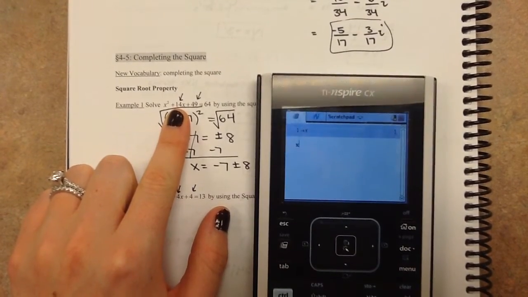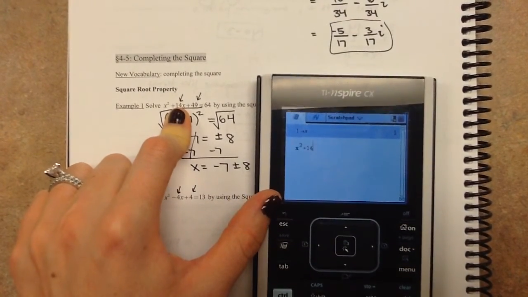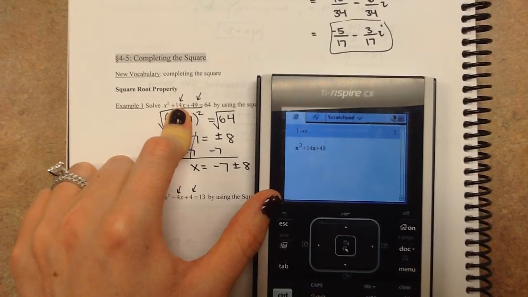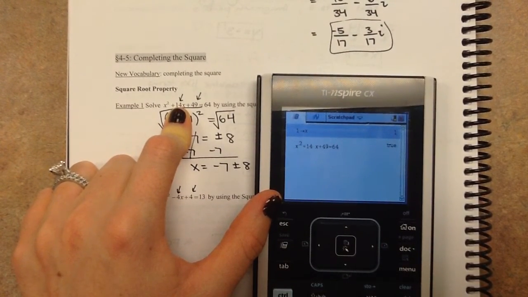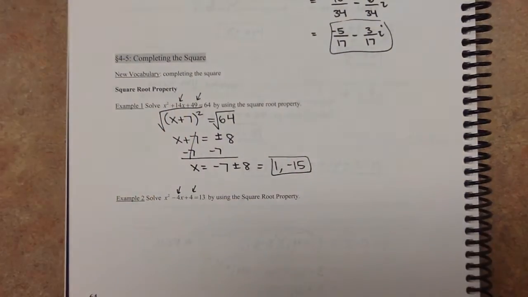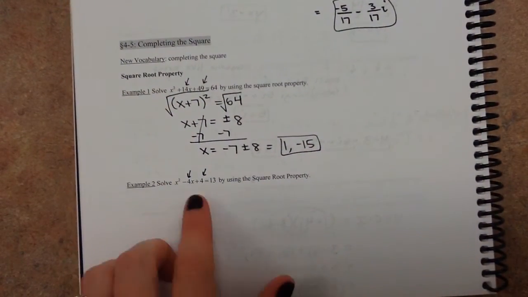So you can type in x squared plus 14x plus 49 equals 64 and do a true-false check. Hit enter, and it gets true. You should be able to do the same thing with the -15, and you would also get true. Okay, let's do this one.